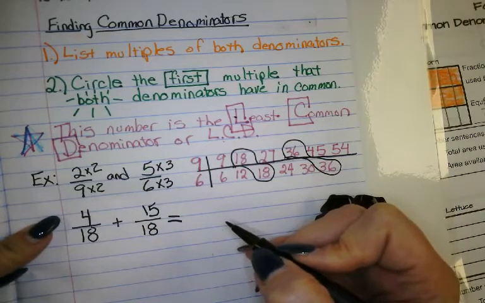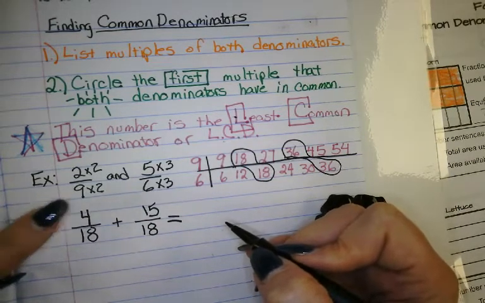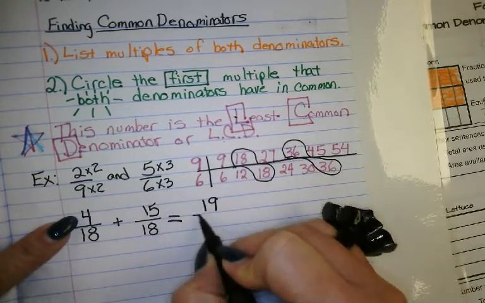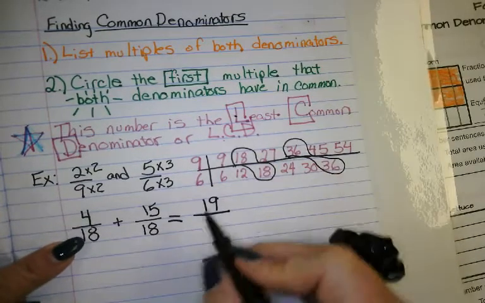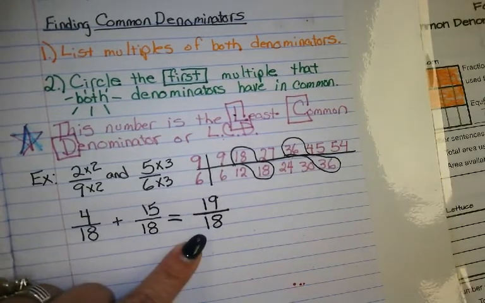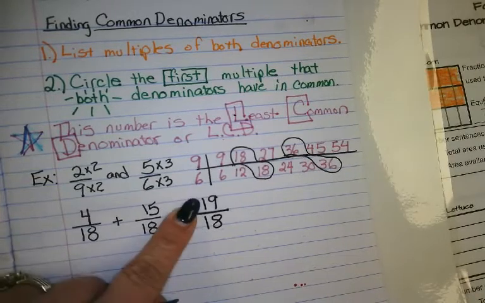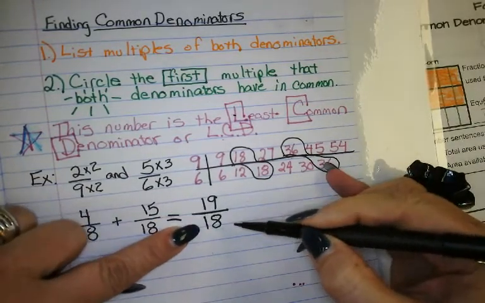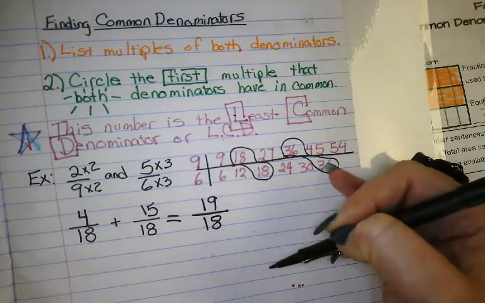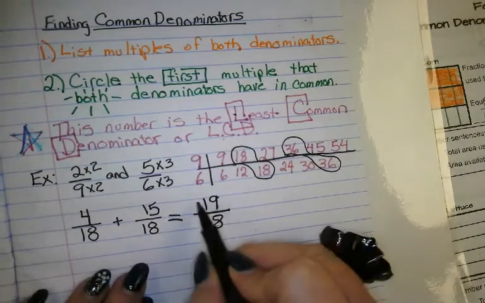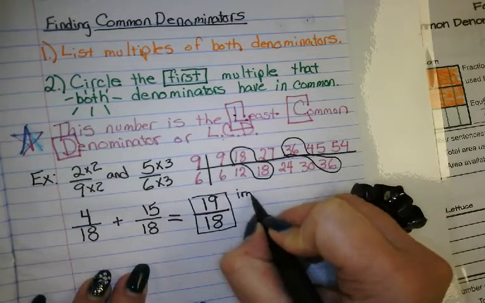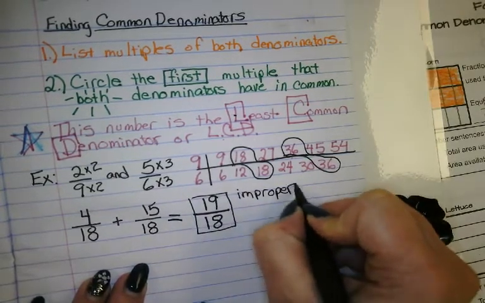Now I'm all set up to add these two fractions together. 4 plus 15 should give me 19. Are we writing this? Yes, please. 19, and my denominator is 18. What do we notice about this fraction? The numerator is bigger than the denominator. The numerator is larger than the denominator. So that means that we have to simplify this fraction back into a mixed number. So we can see that we have an improper fraction here, and I'm just going to write that off to the side. Improper fraction.